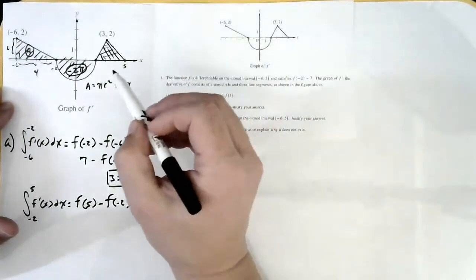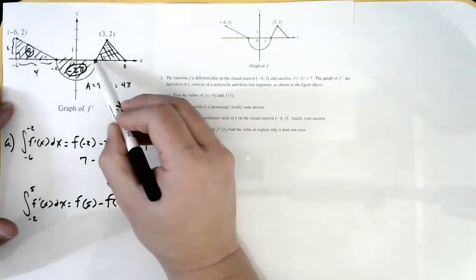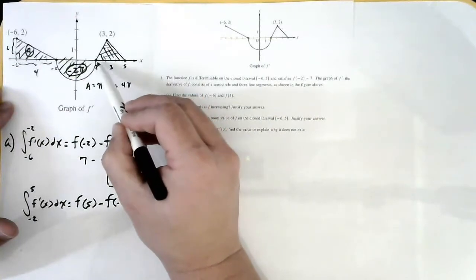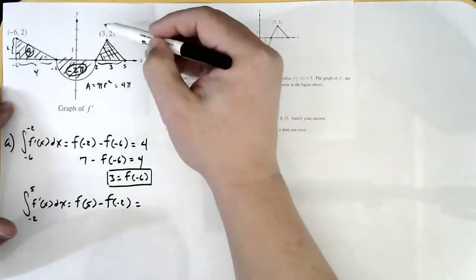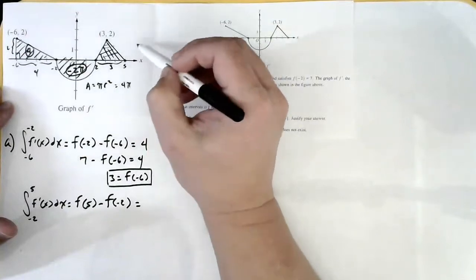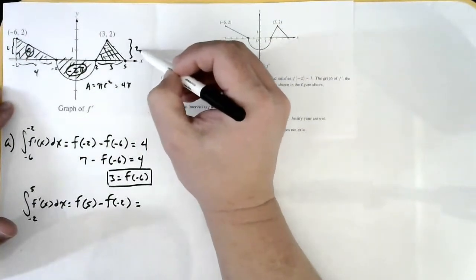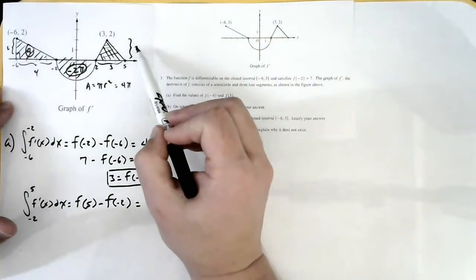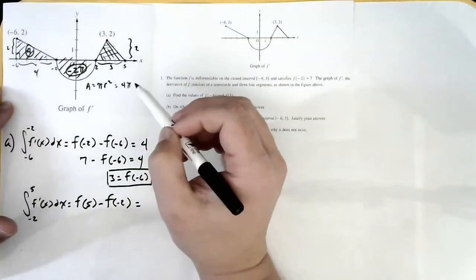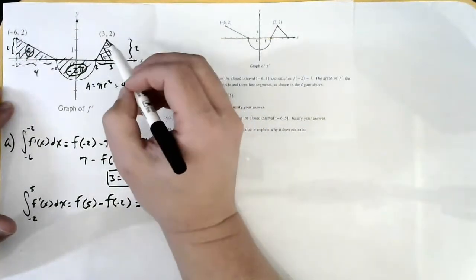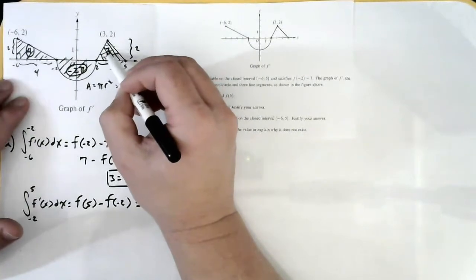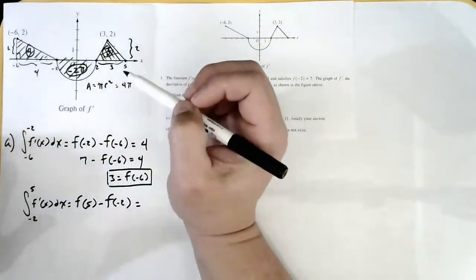So let's see what we have here. This point here was 2, so the length right here is 3. And for this height, I went over 3 and up 2, so my height right here is 2. One half the base times the height: 2 times 3 is 6, half of that is 3. So it looks like the area of this is 3. So those are my 3 areas.